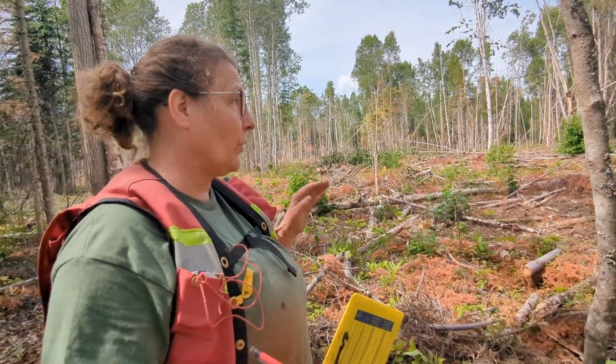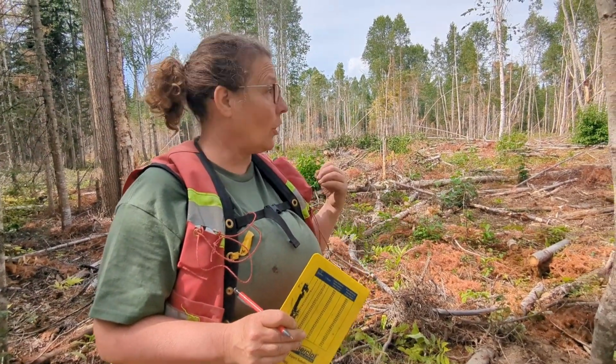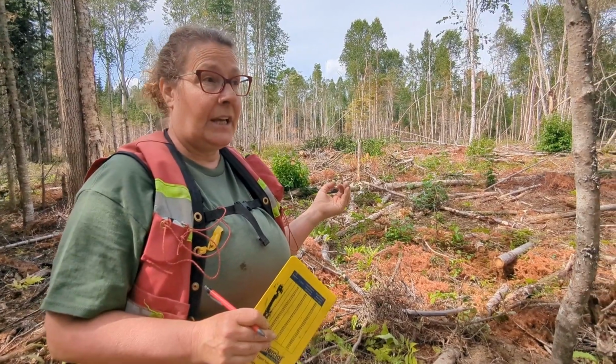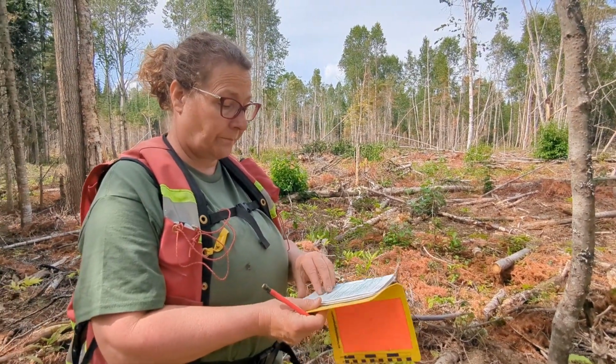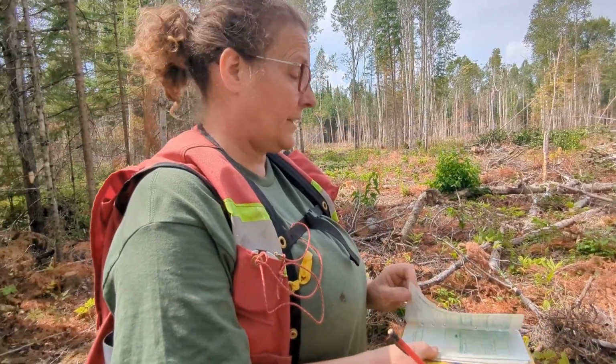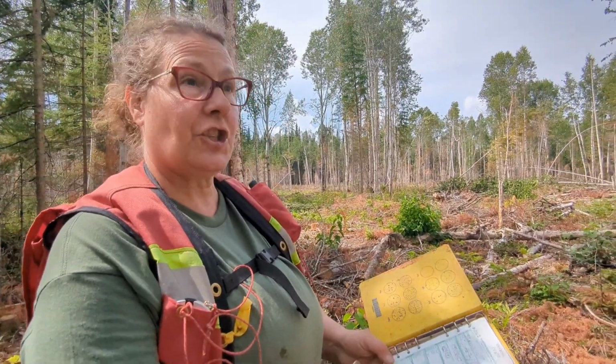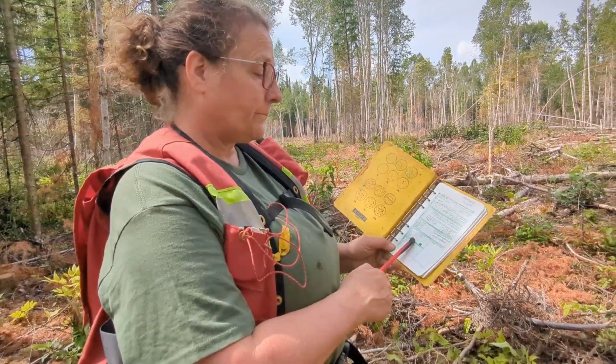However, I'm going to be looking at changes in aspect, slope. There could be some kind of visible shifts in the soils. It could all of a sudden get quite rocky. So that's what I'll be looking at. For now, I'm just gonna finish filling out my card.